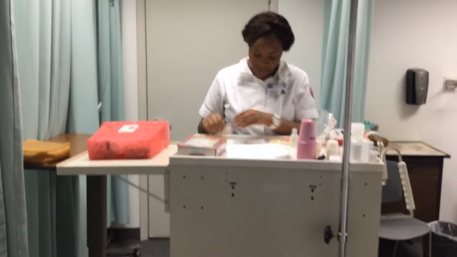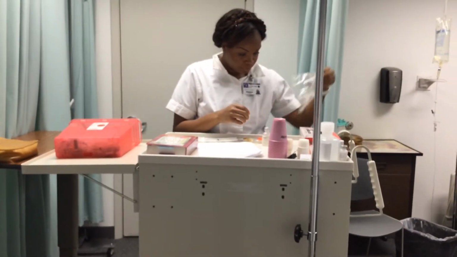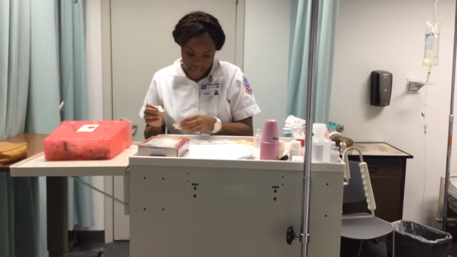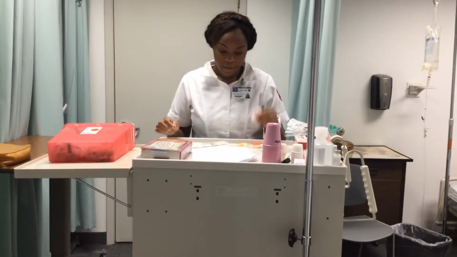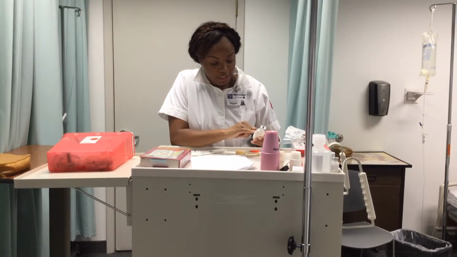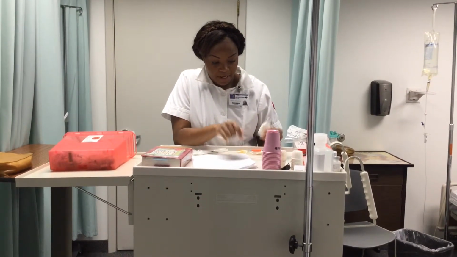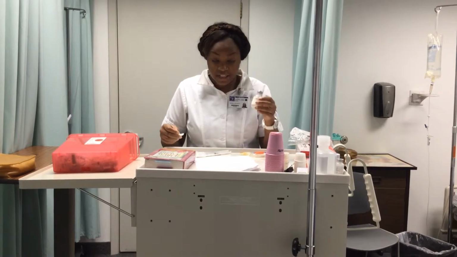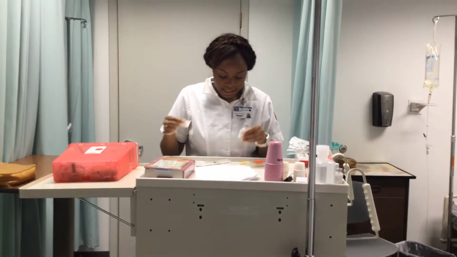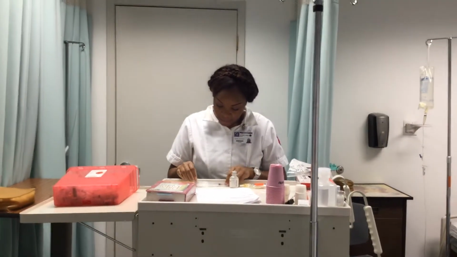So go ahead and get started. Since this is a multi-use vial, I'm going to go ahead and do my first medication check, compare my gentamicin to my med order. Gentamicin 40, gentamicin. So this is my first medication check. This is the right medication. I'm going to go ahead and sanitize this since it's a multi-use vial.